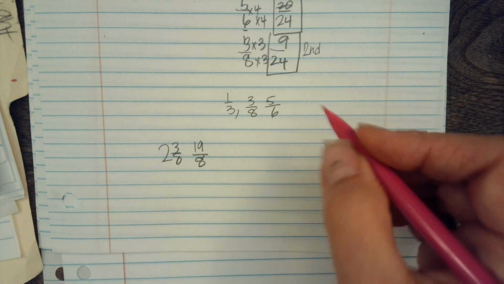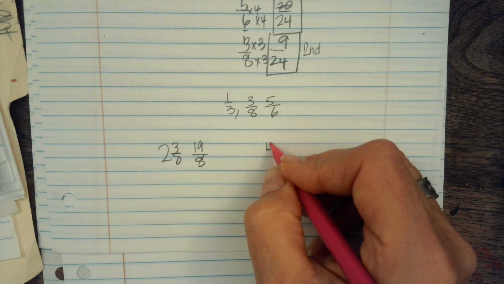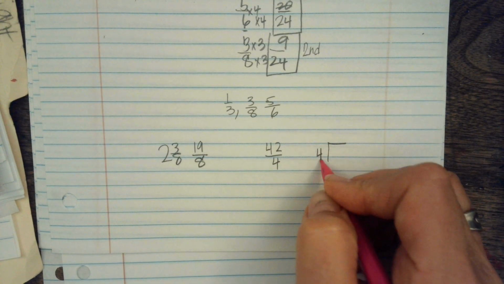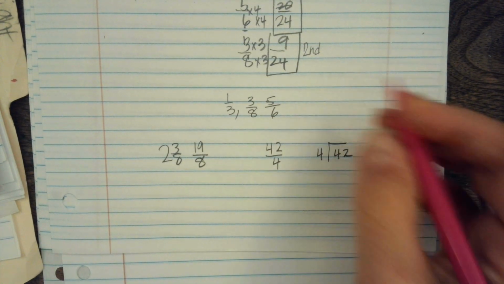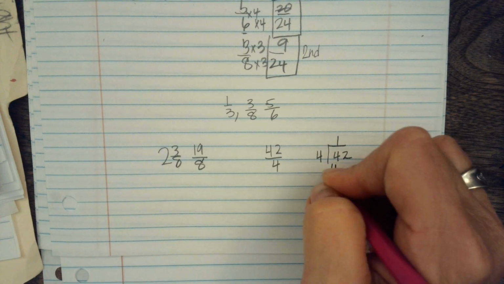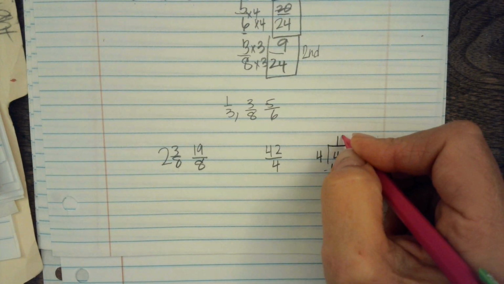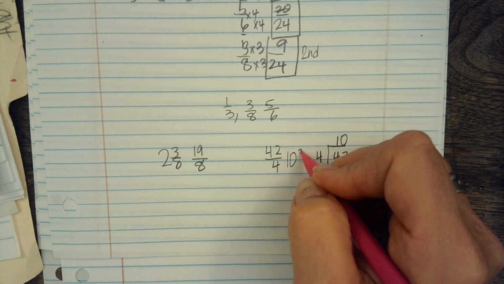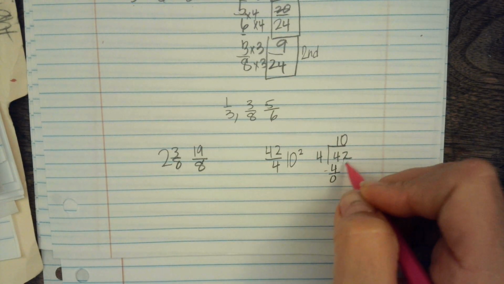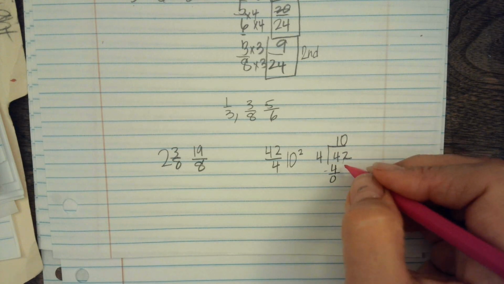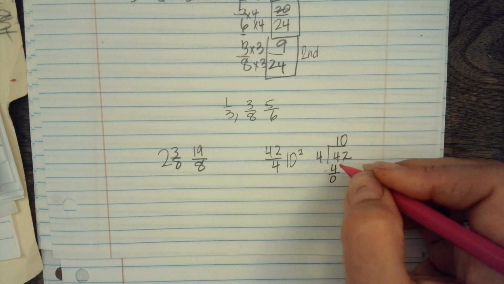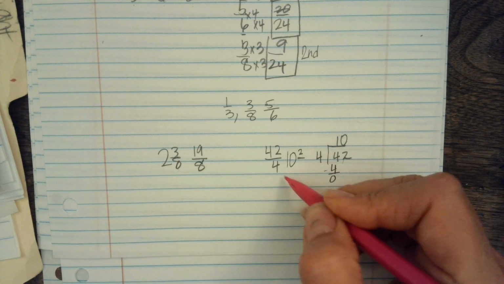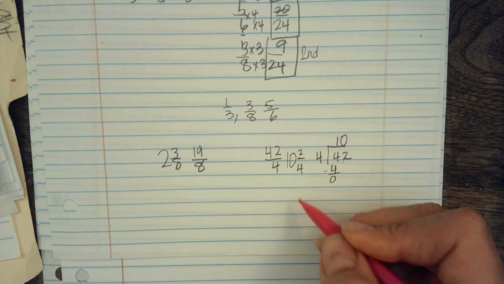To change an improper fraction like 42/4, you would divide 42 by 4. How many times does it go in? It goes in 10 times. And the leftover, the remainder, would go as the numerator, and then the denominator would stay the same.